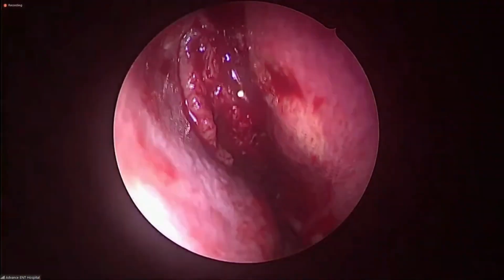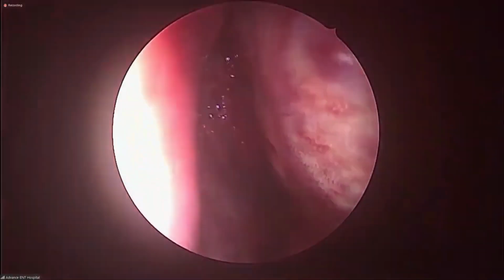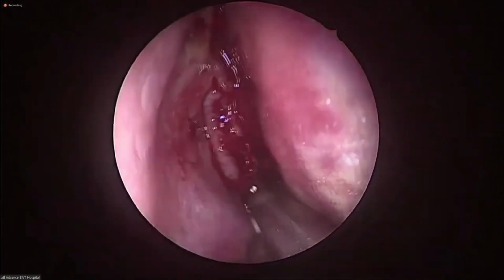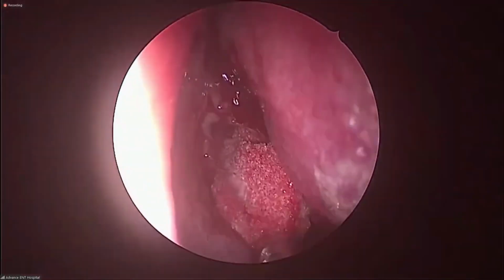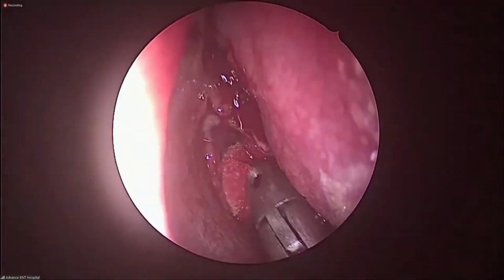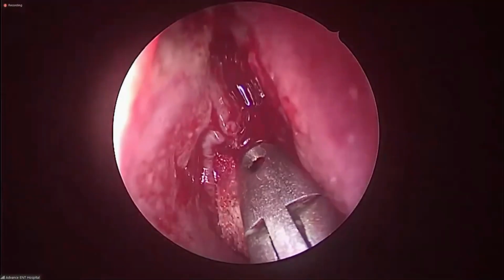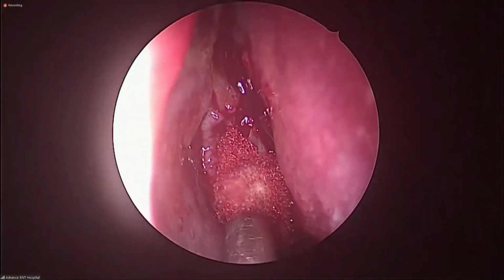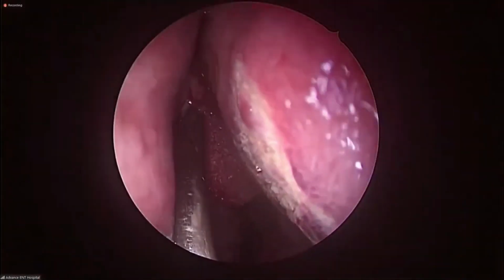We'll see. Now. See, this is axilla. Yes, sir.